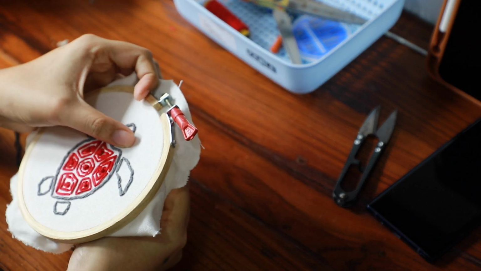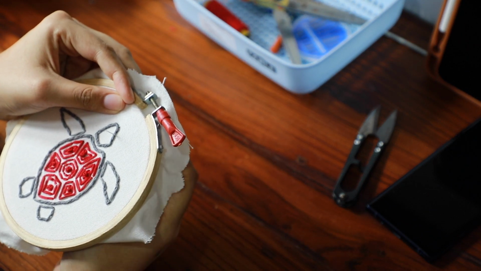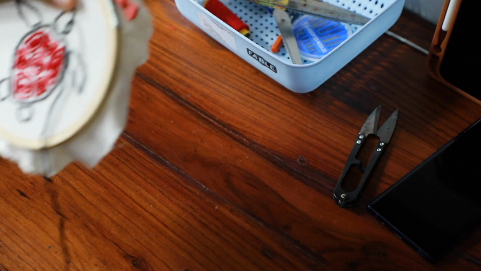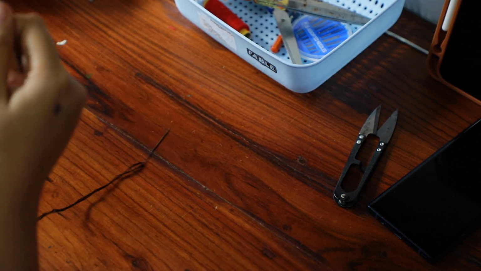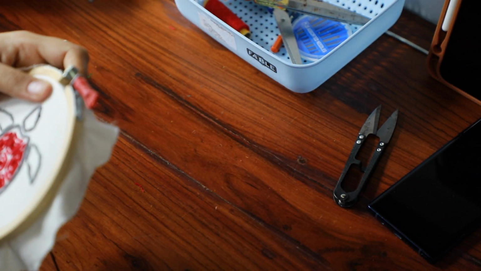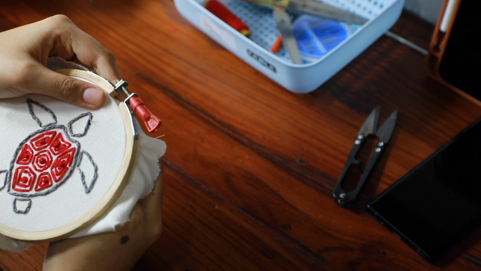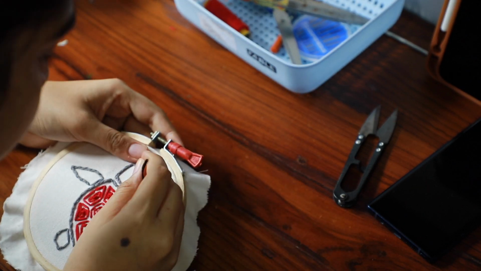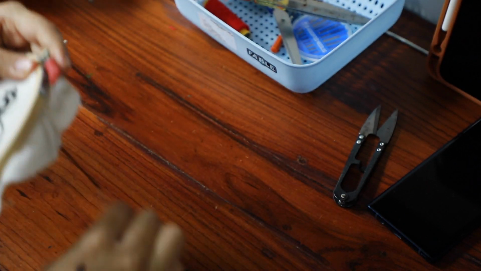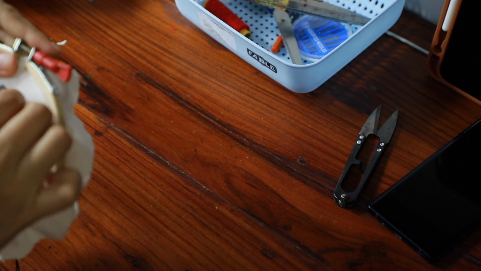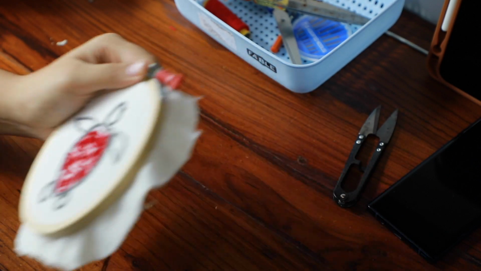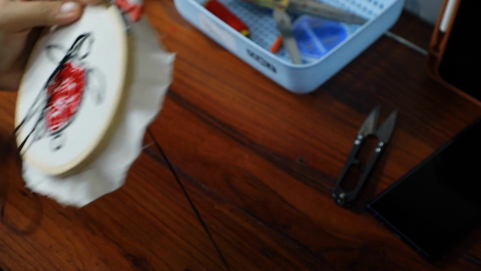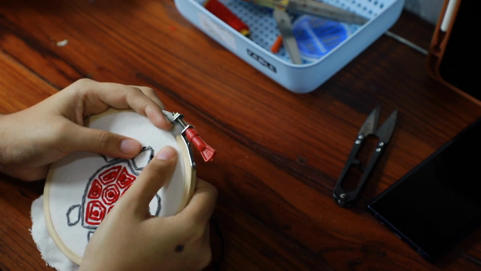I'll just show some of it, how to do it. For the eye, I'm just going to make 1 single stitch close to the head. Oh, that was too small, so I'm just going to make a little bigger stitch. Double stitch, so it looks nicer. Okay, so that's 1 eye, if you can see. And I'm going to make the same thing on the other side. Okay, so that's 2 eyes.